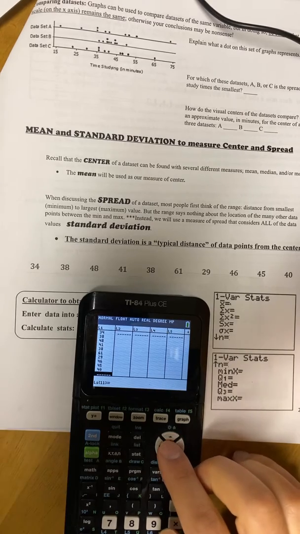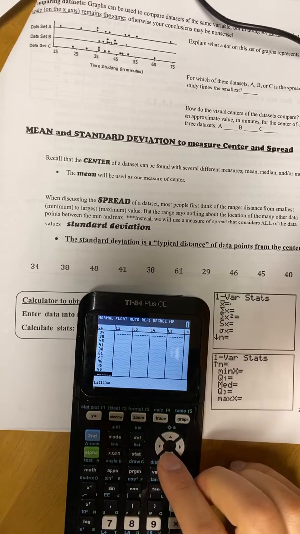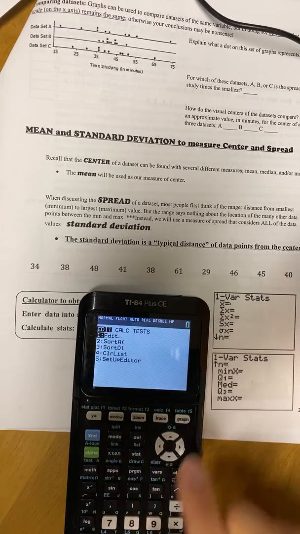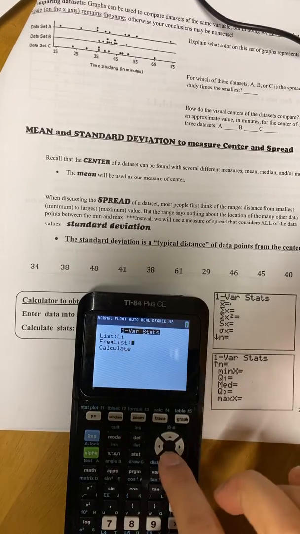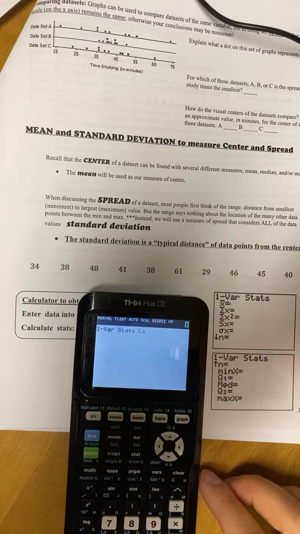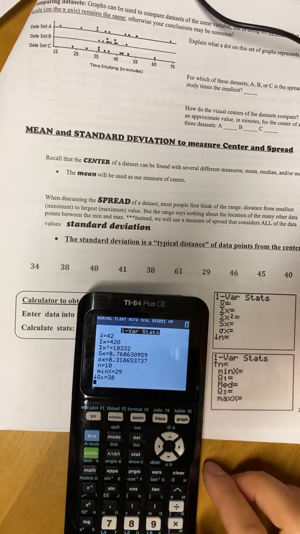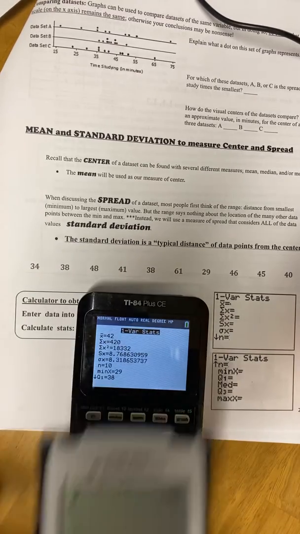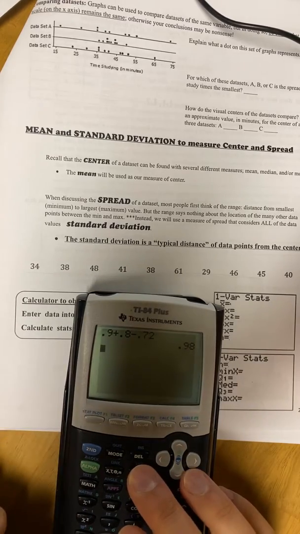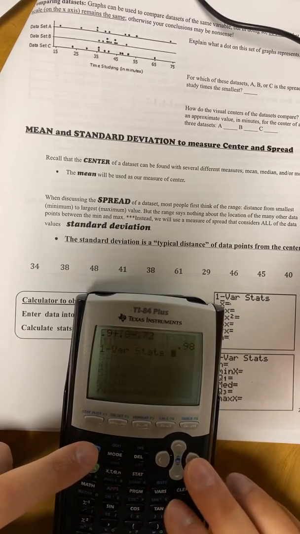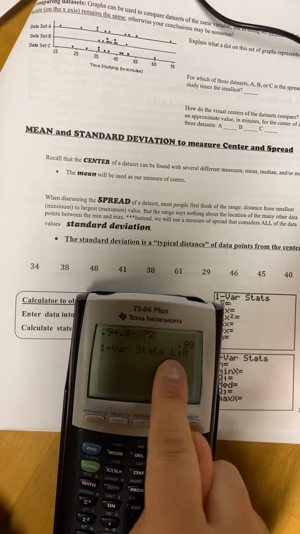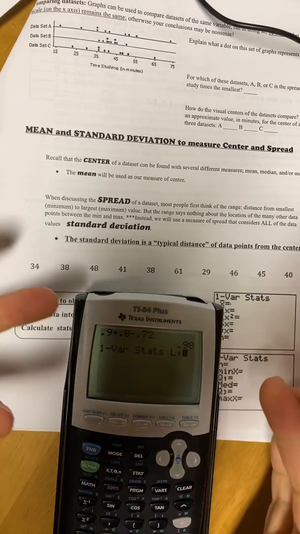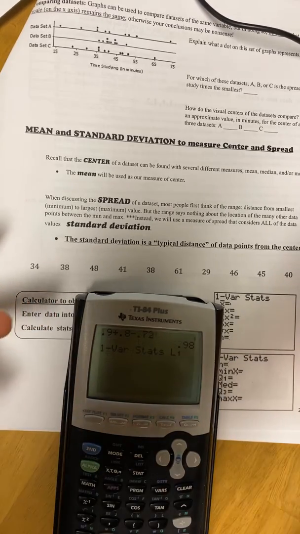All right, 34, 38, 48, 41, 38, 61, 29, 46, 45, 40. Then hit stat, go to calculate, hit 1-Var Stats, and then just hit L1. Leave that blank, and then hit calculate. If you have the old operating system, you're going to hit stat, calc, and it's going to look like this. So hit second 1, and that'll put the L1 there. If your data is in L2, then you hit second 2, then you hit enter.